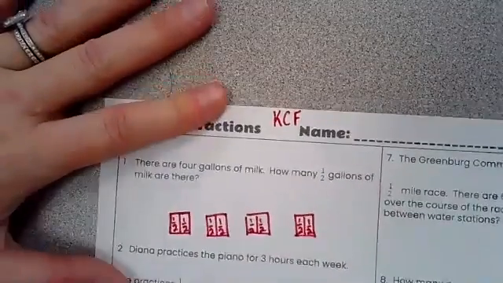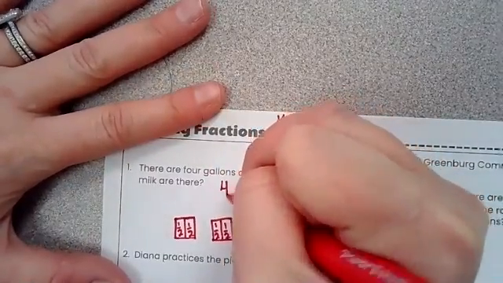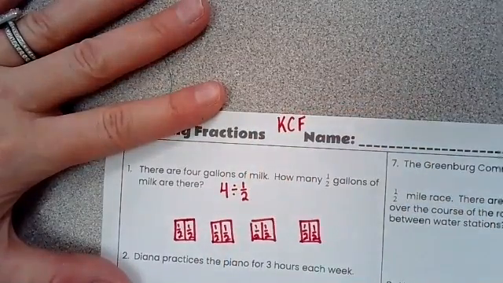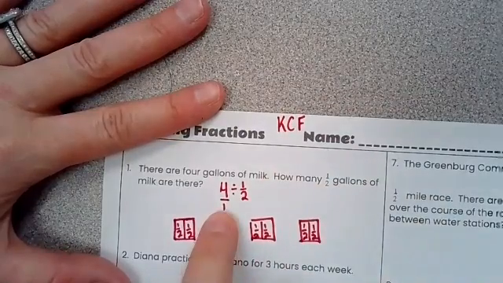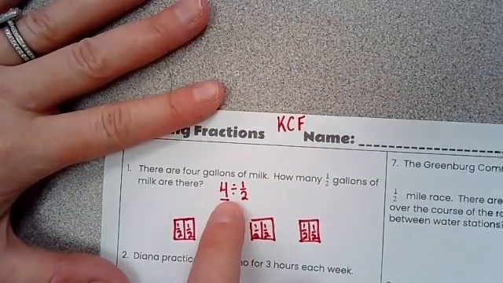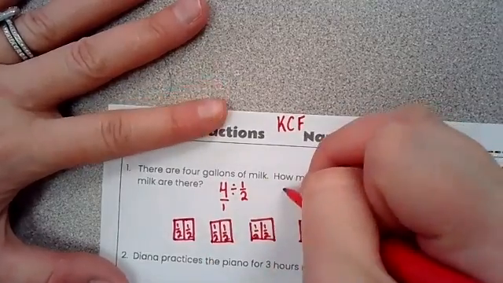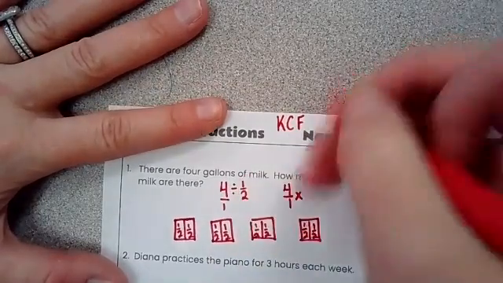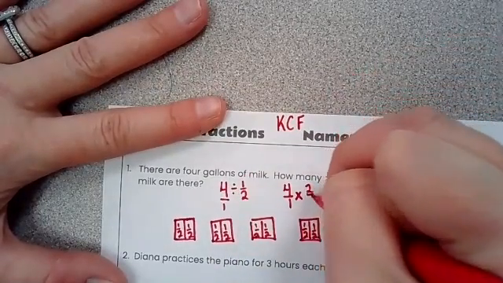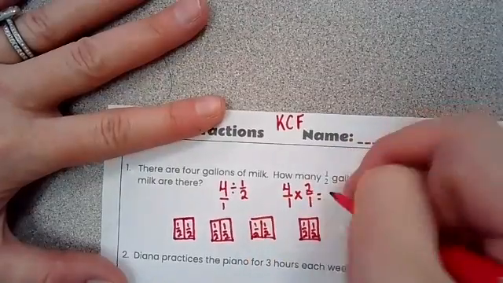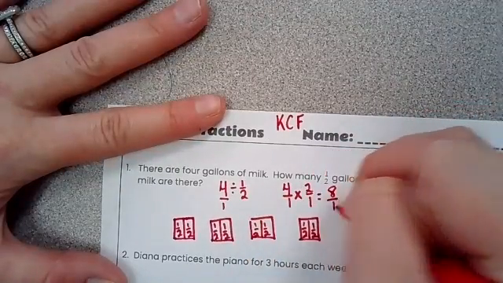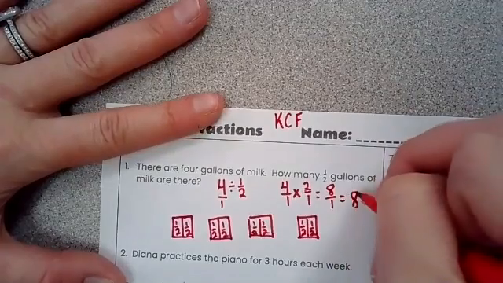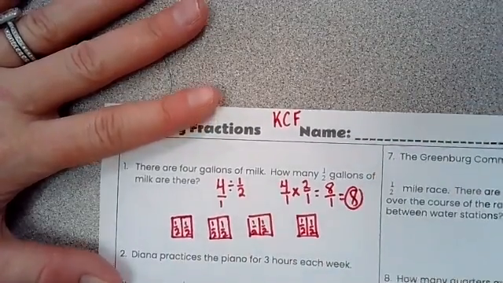But I'm going to teach you how to keep, change, flip. So you've got 4 gallons of milk being divided into 1/2 gallons. You're going to turn this into a fraction. Keep the first one, change division to multiplication, and flip 1/2 to 2/1. And then you can multiply. 4 times 2 is 8. 1 times 1 is 1. And 8 divided by 1 is 8. So your answer for this is 8, and you have a picture that supports that answer.